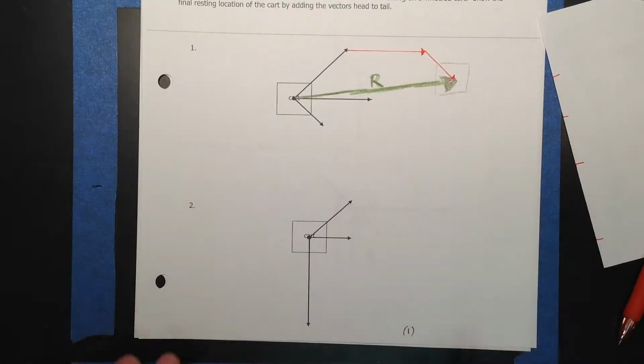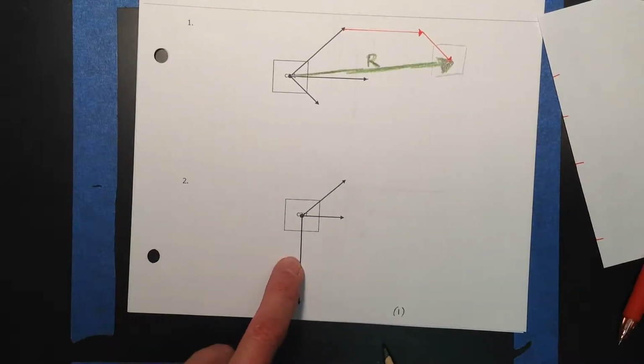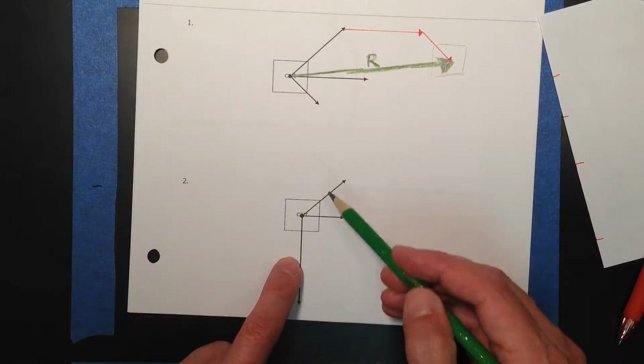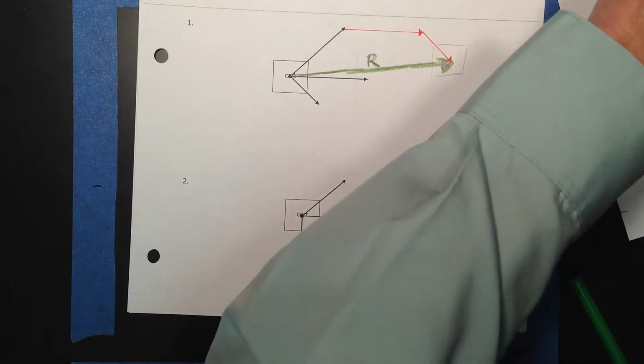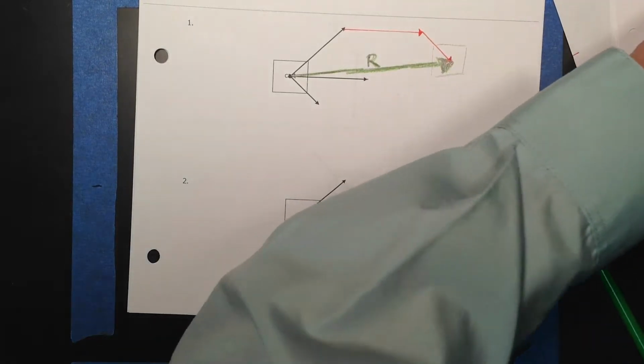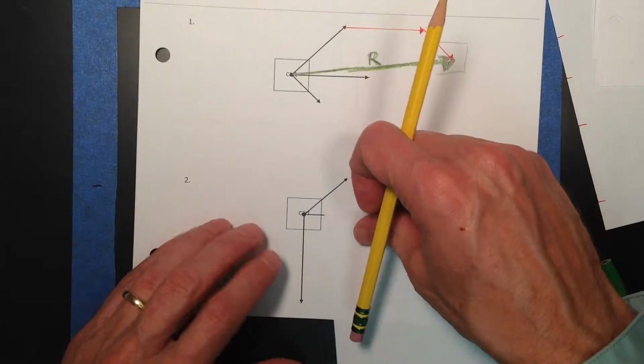Number two, same situation. I have these three. I'm going to add them together. I'll start with this one. Actually, I'll start with this one. I'll add this to that one. Any order you go in, it doesn't matter. As long as you include them all, they'll all get you to the same spot. They all get the same answer, basically, is what I'm trying to say.